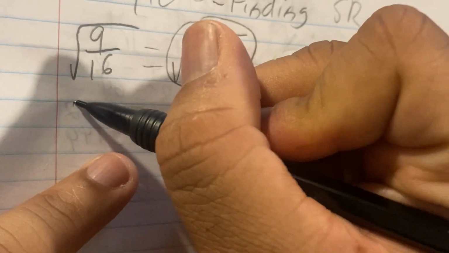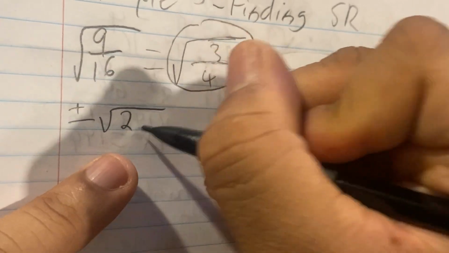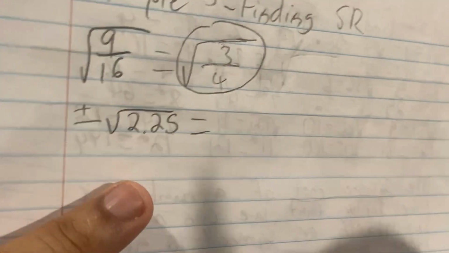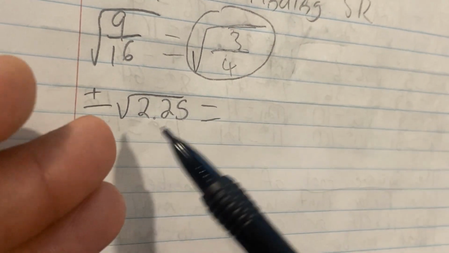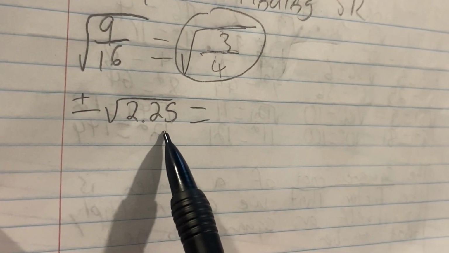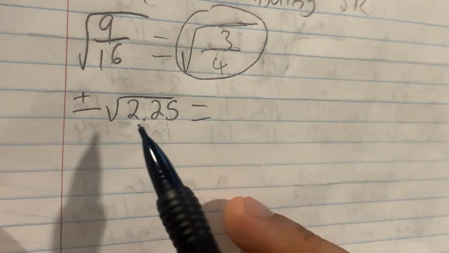Let's say we need to find the positive and negative square root of 2.25. So this one's a little tricky because we don't really know anything. We know the square root of 25 is 5, but we don't know what the square root of 1 is.